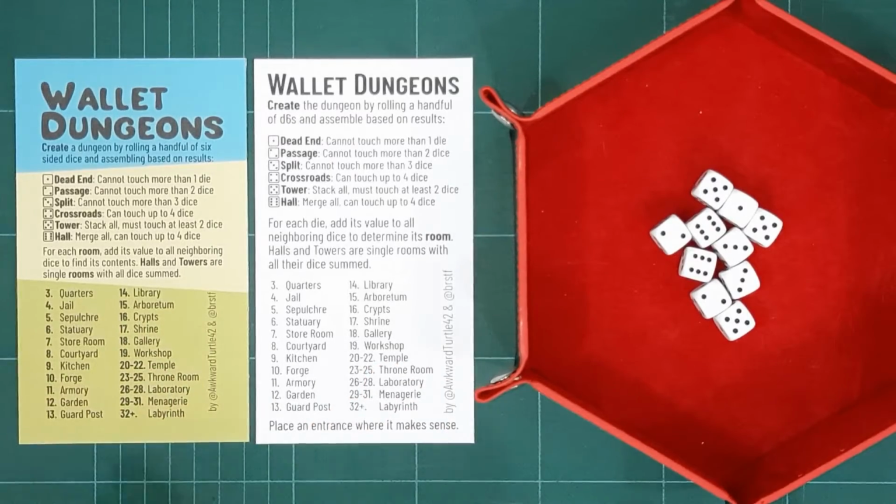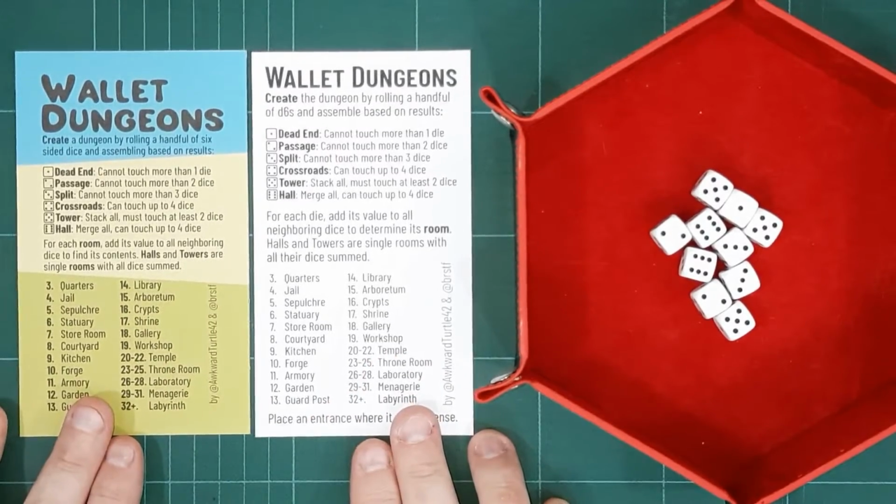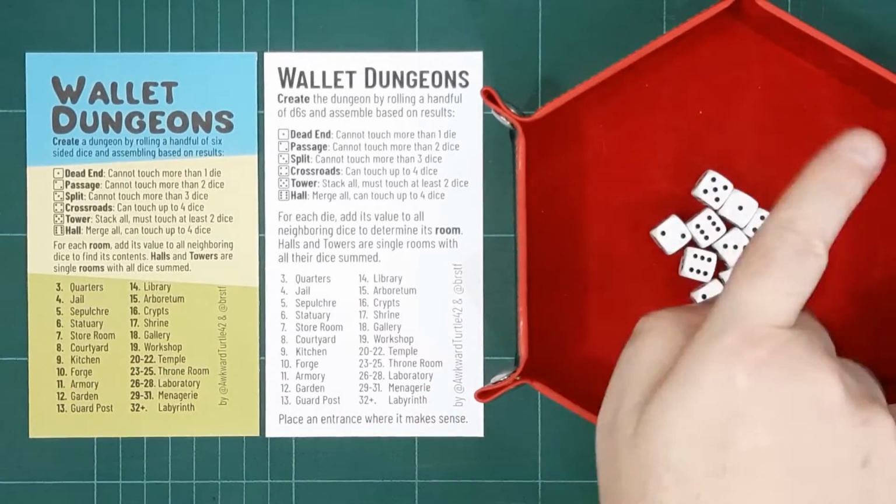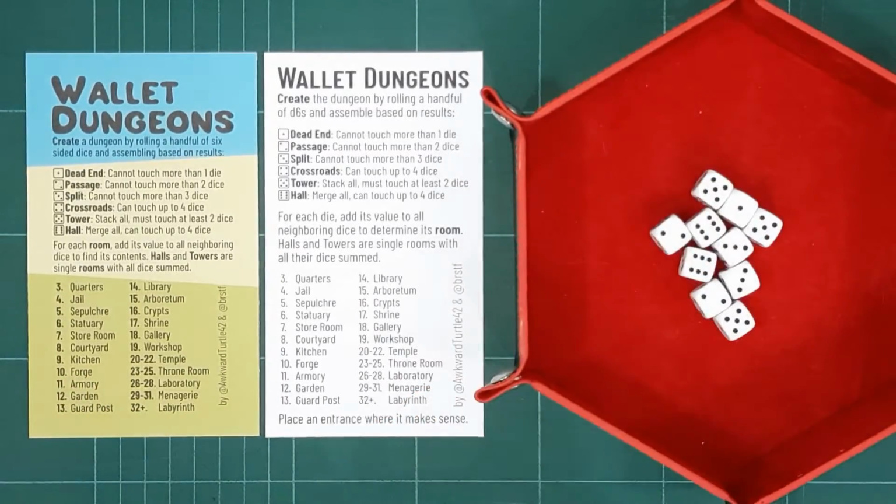Now, I am going to be using this in my next 5 Leagues from the Borderlands game. I'll put a link up here. And what I'm going to be doing to show you what these cards and what these tools can do is I'm going to actually create a dungeon, like I say, for use in this 5 Leagues from the Borderlands game.